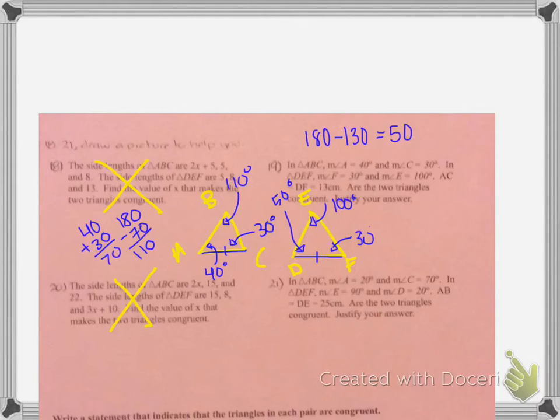If not all the angles are matching up, we would say no, they are not congruent. Then we would need to list our reason: angle D is not congruent to angle A, and also angle B is not congruent to angle E. So that would be a good reason why.